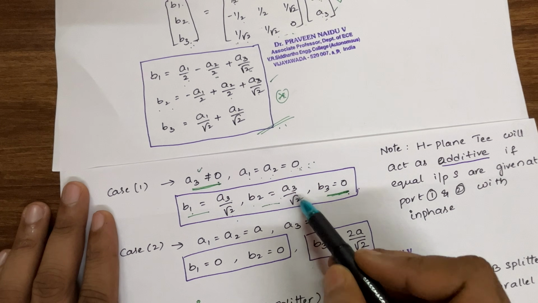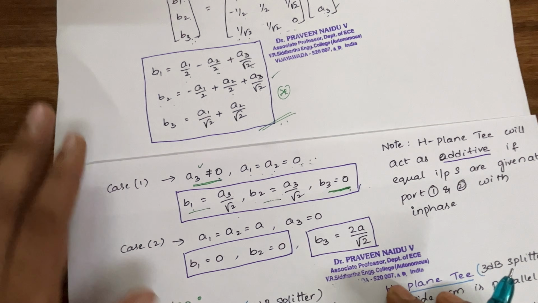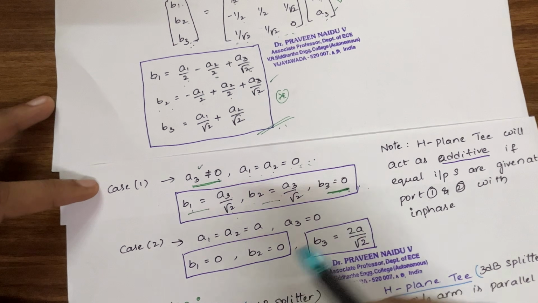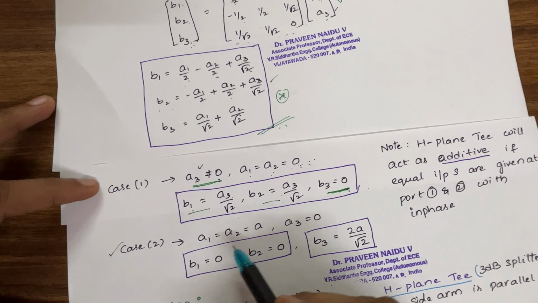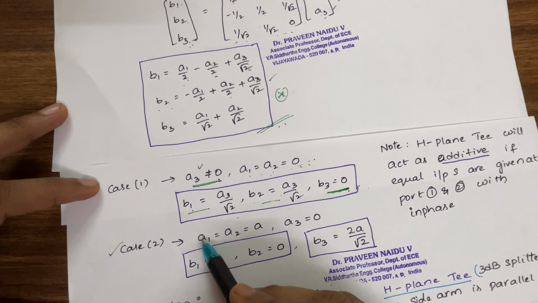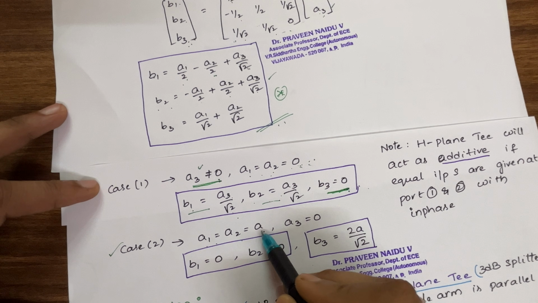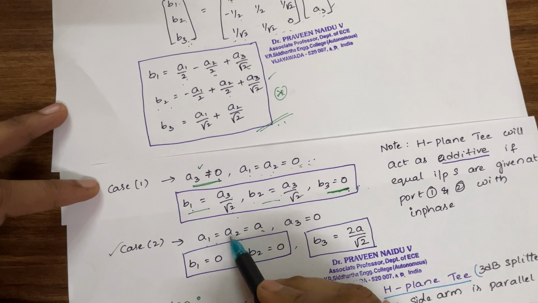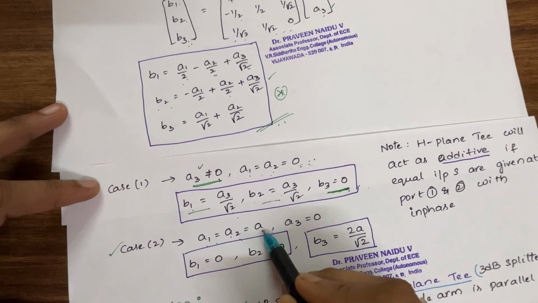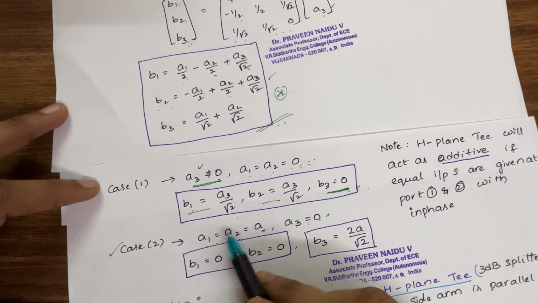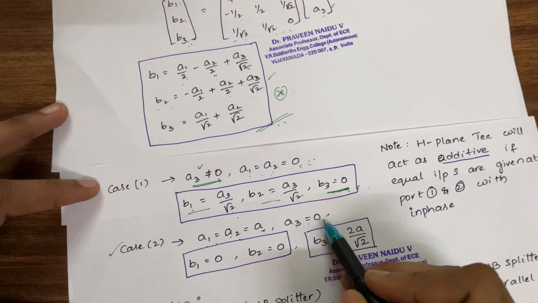A3 by root 2, A3 by root 2. That is the first thing. Now let's assume case number 2, where instead of giving only one input, we are giving A1 is equal to A2 is equal to A. That means at port number 1 you are giving a signal with magnitude A, and at port number 2 a signal with magnitude A. At port number 3, you are not giving any input. That means only two inputs are given, and the third port has no input.